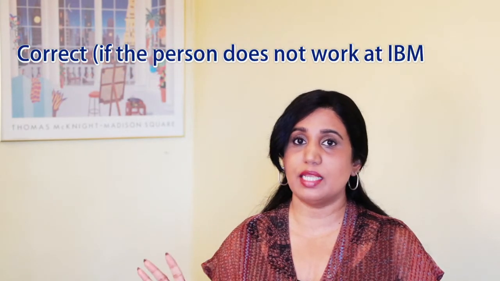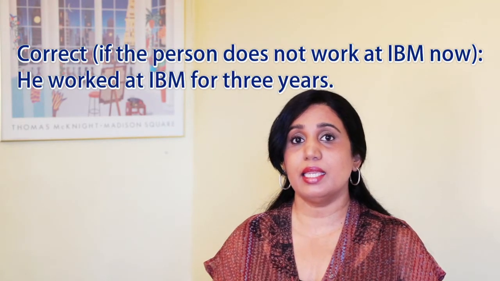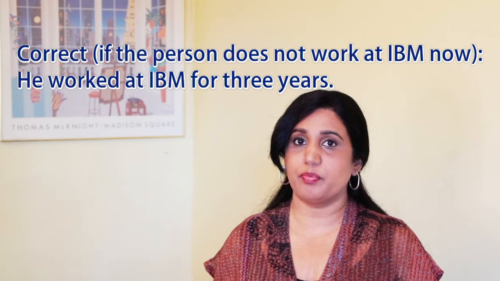What if this person has worked at IBM but he is not working there anymore? He worked there in the past. How can we say that? Then we can say he worked at IBM for 3 years. So these are the two ways to correct the sentence.